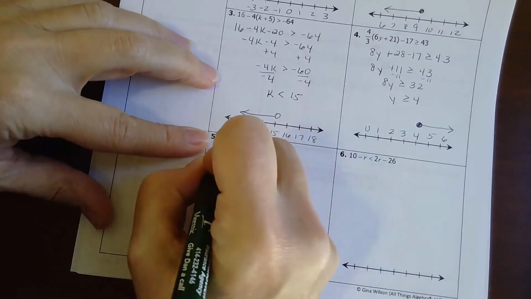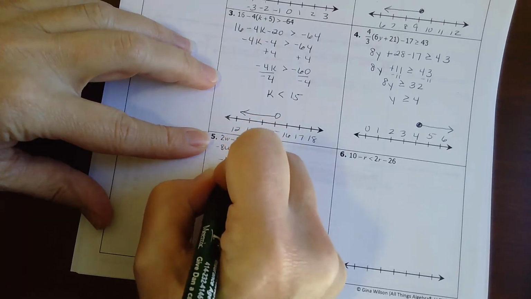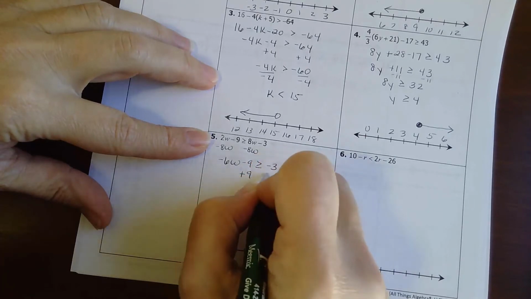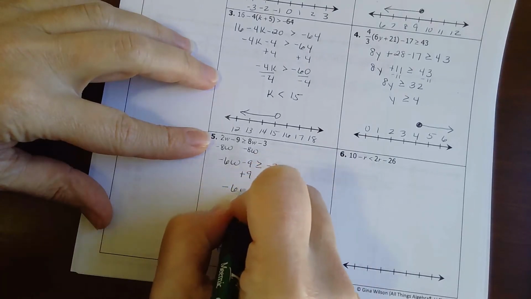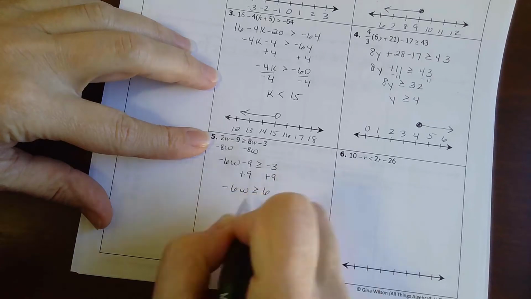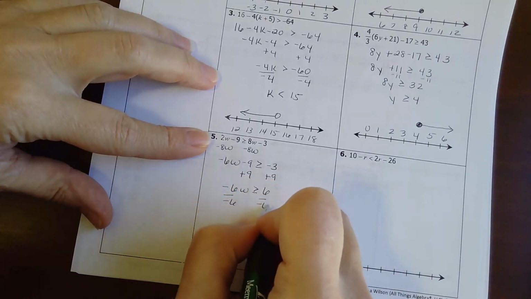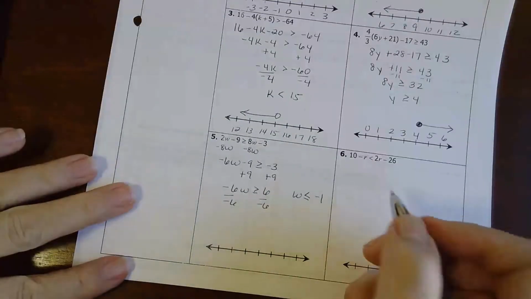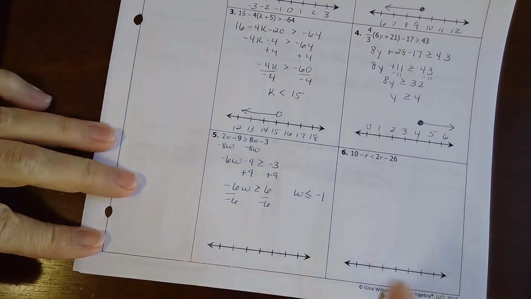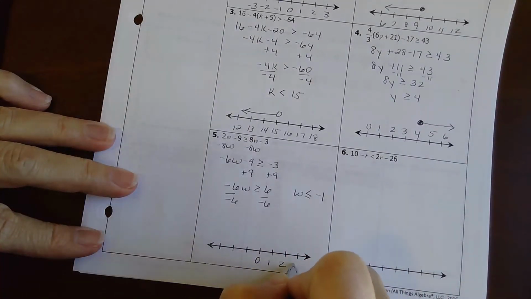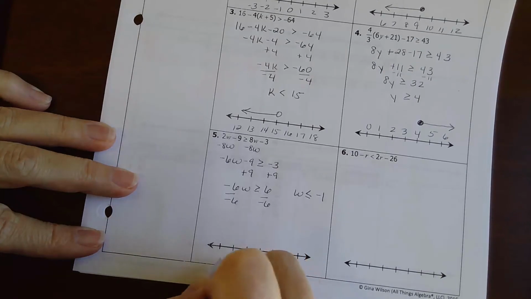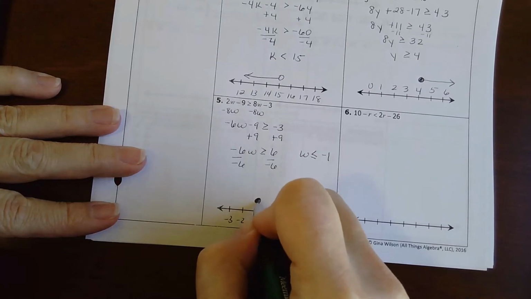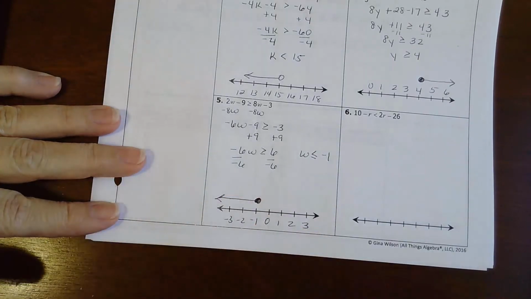Subtract 8w. So we get negative 6w minus 9 greater than or equal to negative 3. I add my 9. So now I get negative 6w greater than or equal to positive 6. Divide by negative 6. So w is going to be less than or equal to negative 1. That's it. Why did I say y? That's a w. 0, 1, 2, 3, negative 1, negative 2, negative 3. Closed circle at negative 1, going to the left.